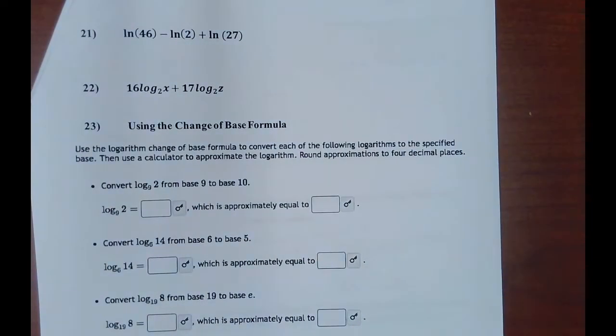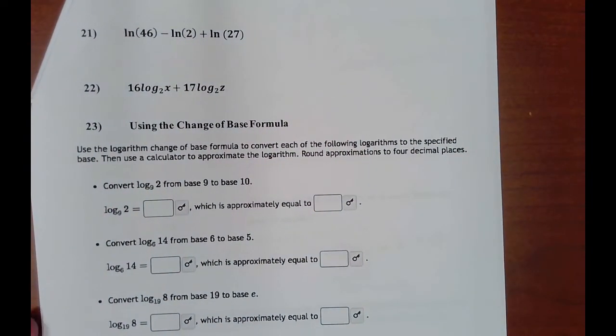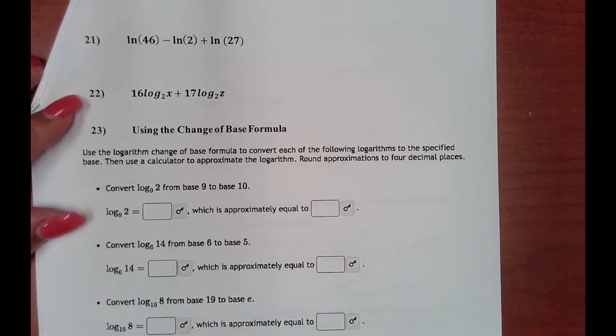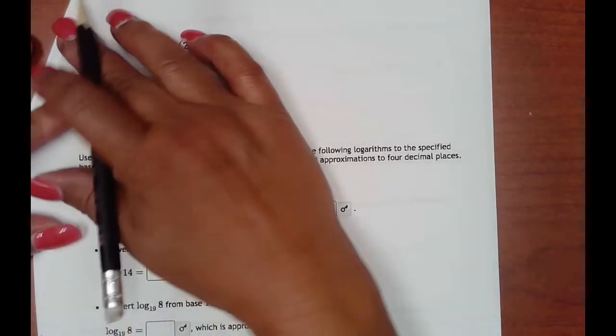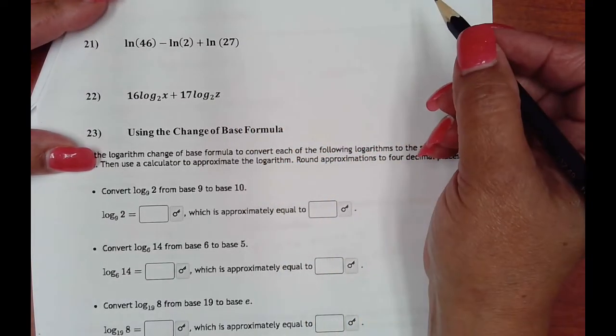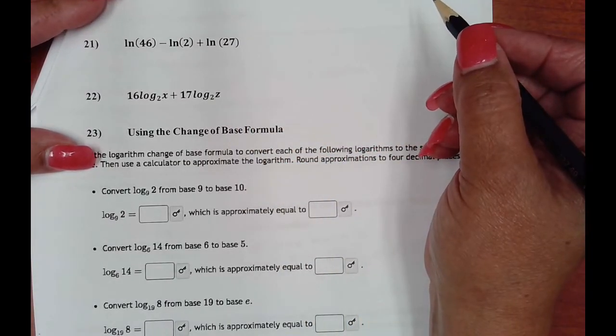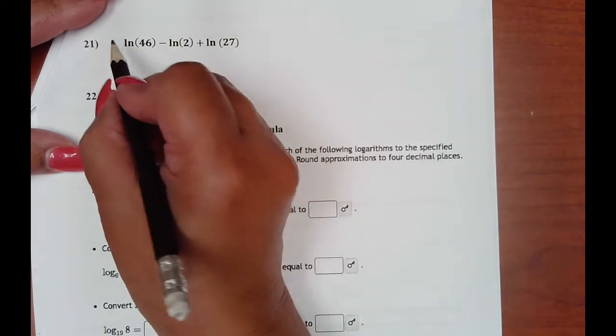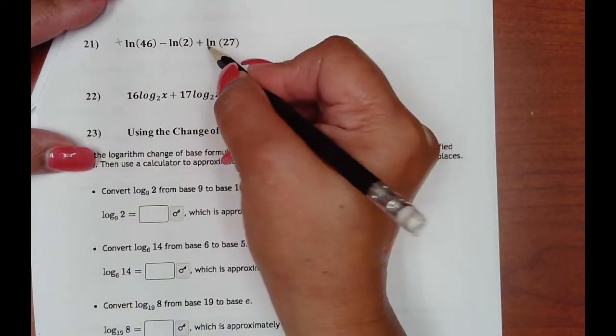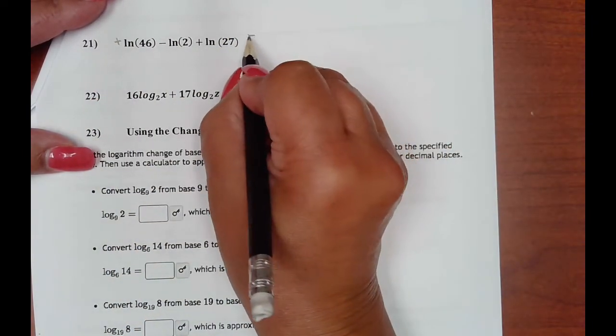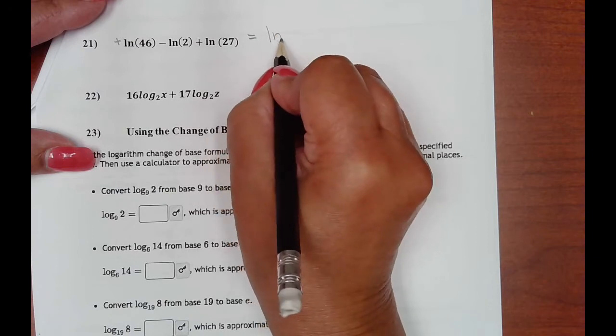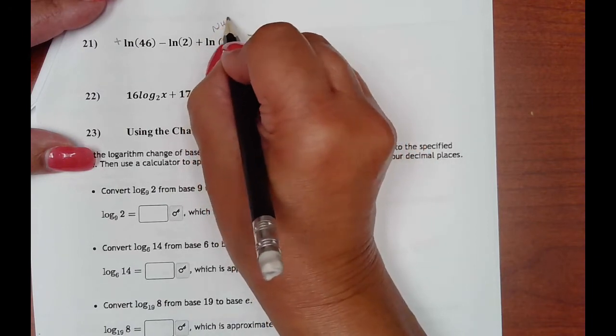Okay, a few more of the expanded versions, 2 more, 21 and 22, because 23 is just a change of base problem. Okay, so in 21, again, we have a mixture of plus and minuses. We have a positive term here, positive term here. The terms that are positive belong in the numerator.